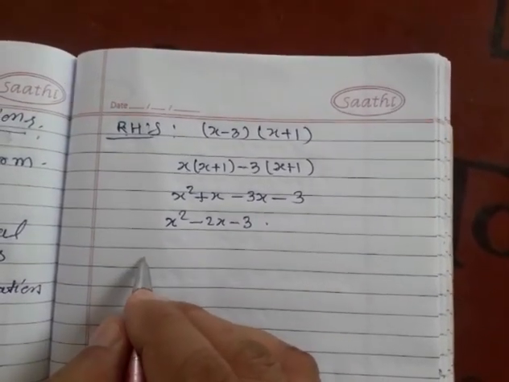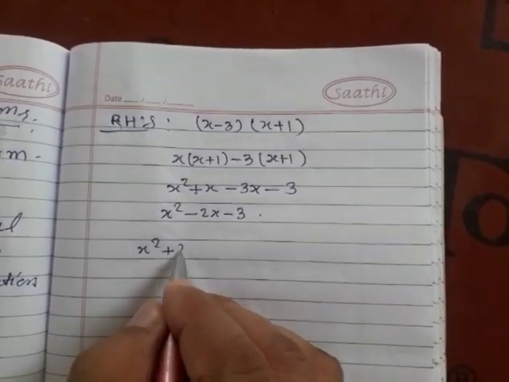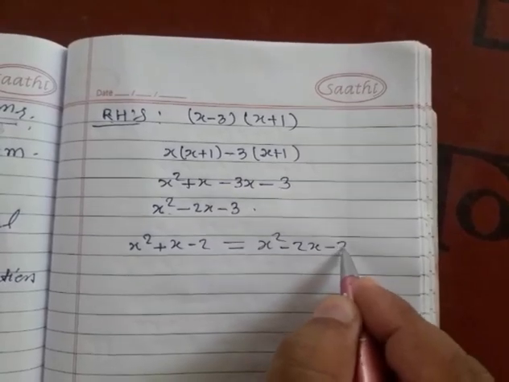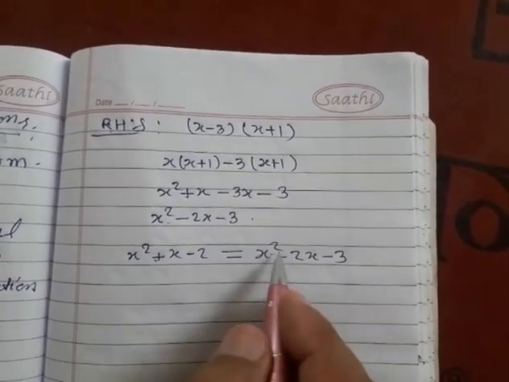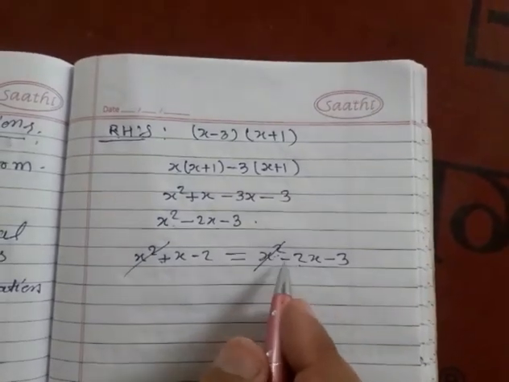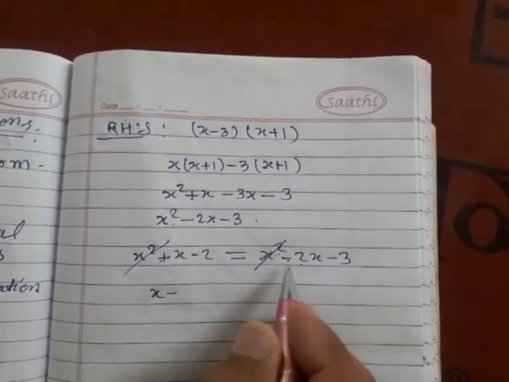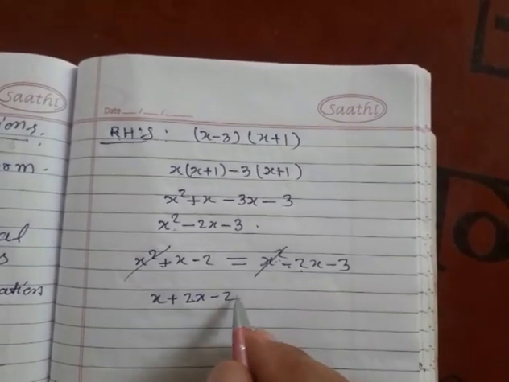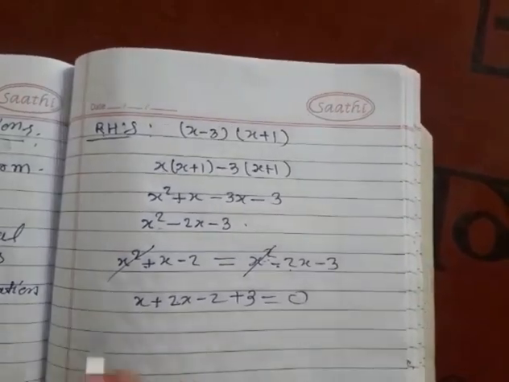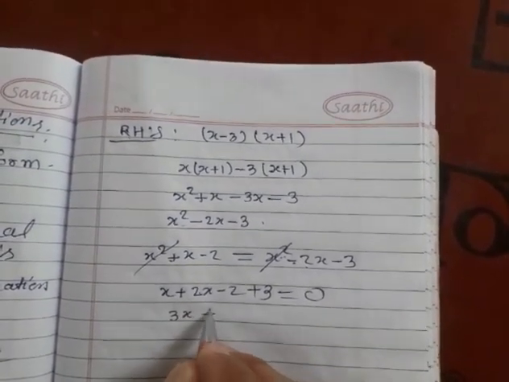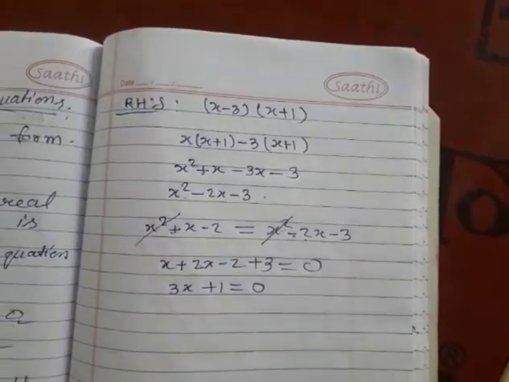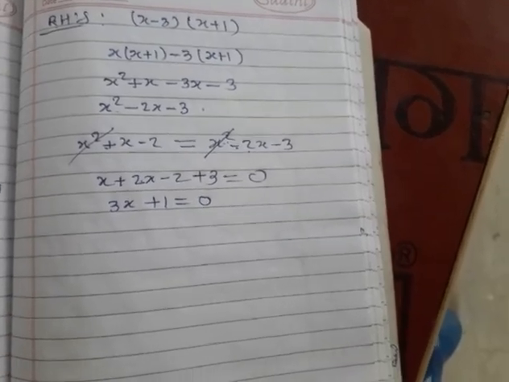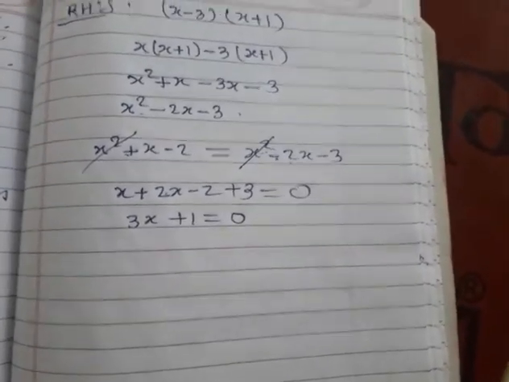The left hand side we already found, x square plus x minus 2, is equal to the right hand side, x square minus 2x minus 3. When we compare, the x square terms on both sides cancel, and the x terms go to the other side, and minus 2 and plus 3 combine. What we get here? 3x plus 1 is equal to 0. Clear? This one is not in the form of ax square plus bx plus c.